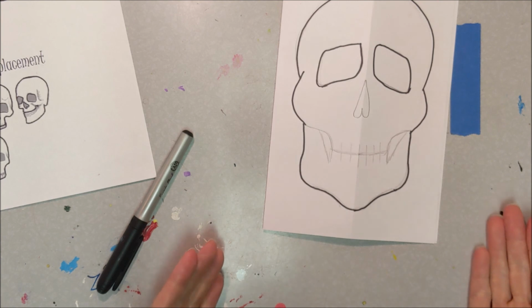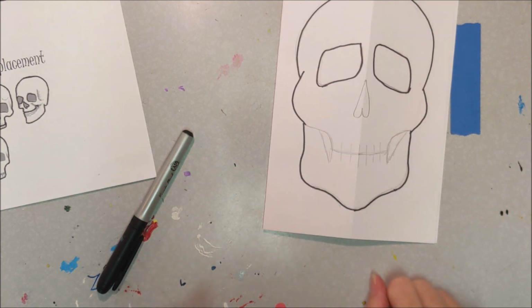So this is step one that you're going to do when creating your mask.